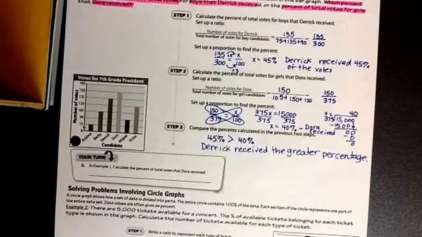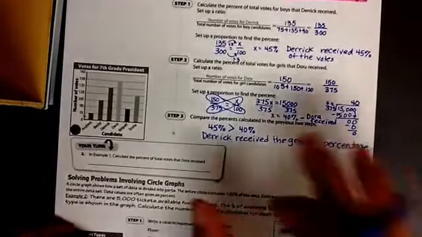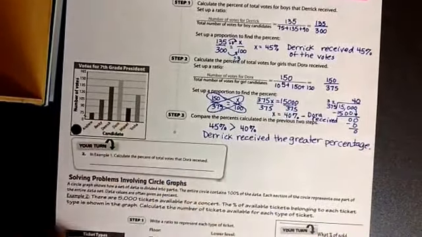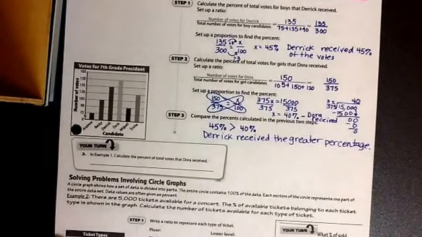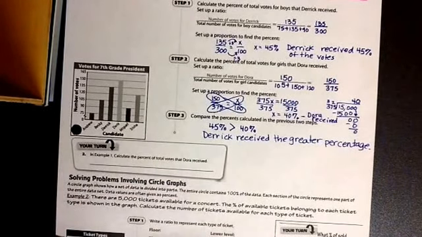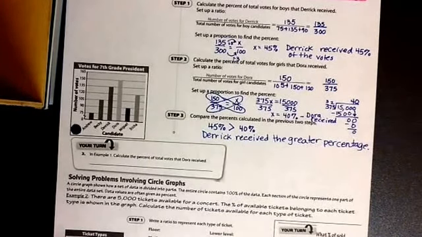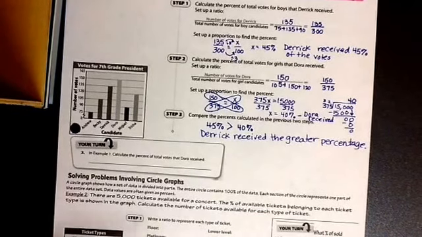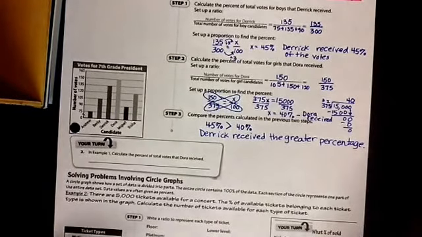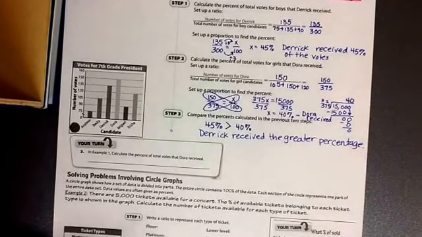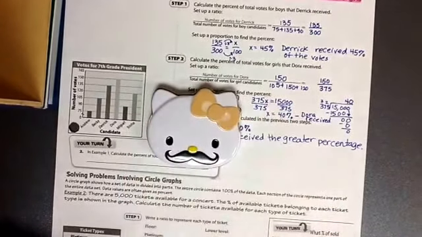On the Your Turn, you're using this same example 1, the same problem with the same bar graph to answer this question. Okay, they want you to calculate the percent of total votes that Dora received. Okay, so this would include not just the girls, but total votes, boys and girls combined. So pause your video and show all your work, calculate that.